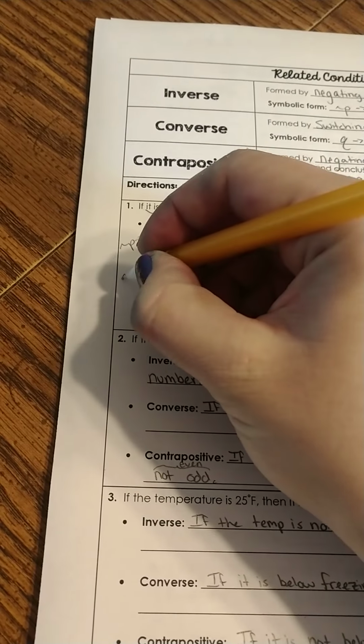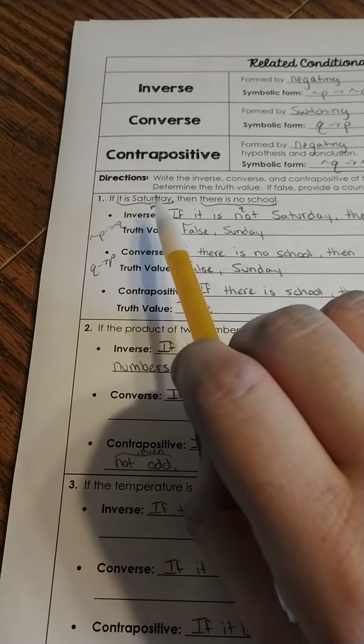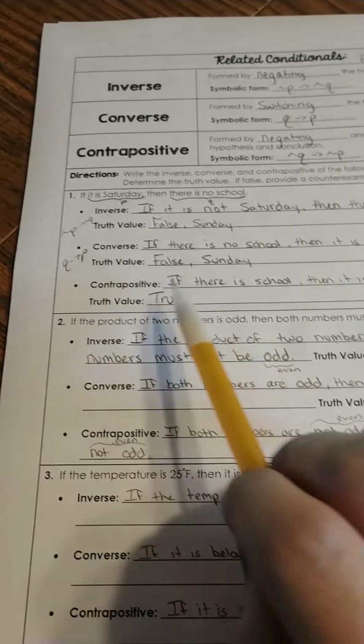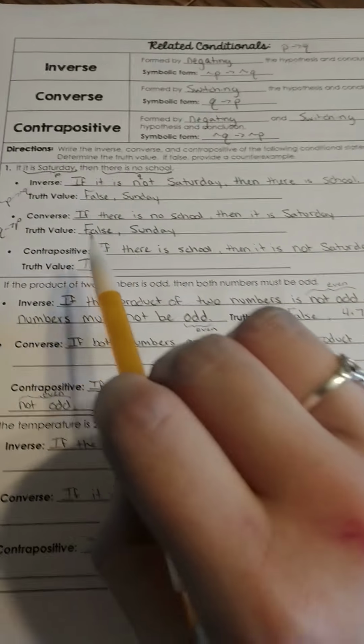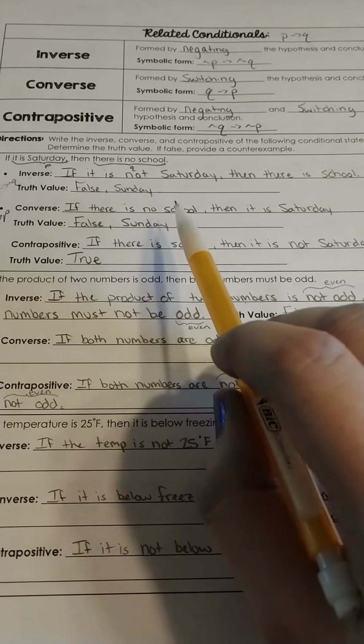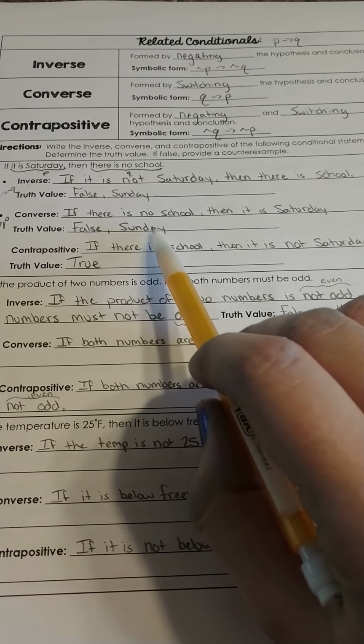Your converse is if Q, then P. So we're taking this statement and flip-flopping it. So if there is no school, then it is Saturday. That's false because, again, no school. You don't have school on the weekend, Saturday and Sunday.